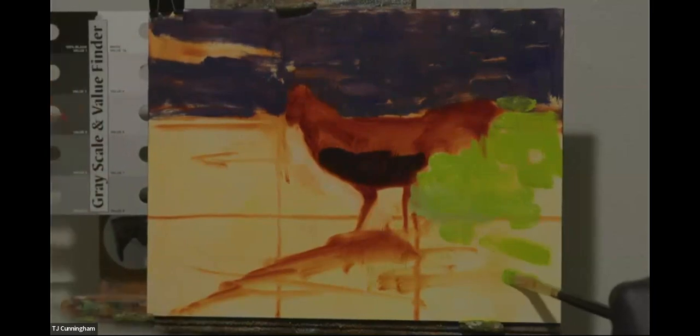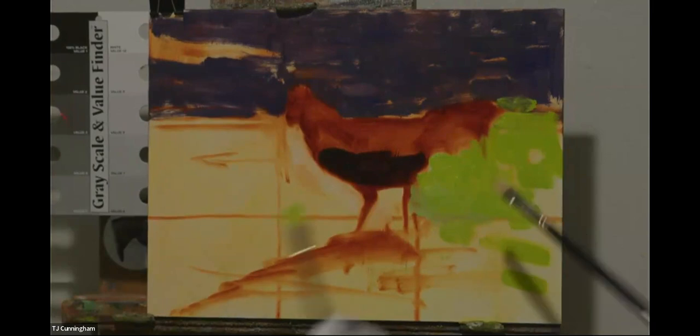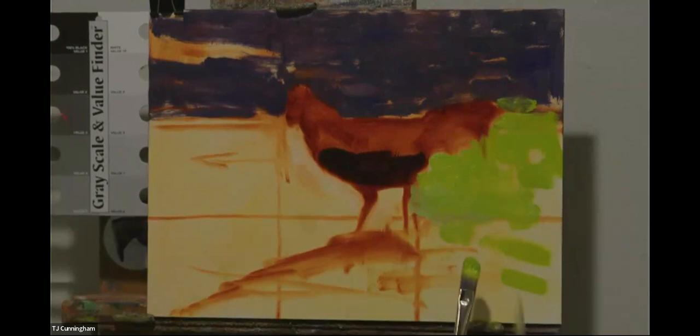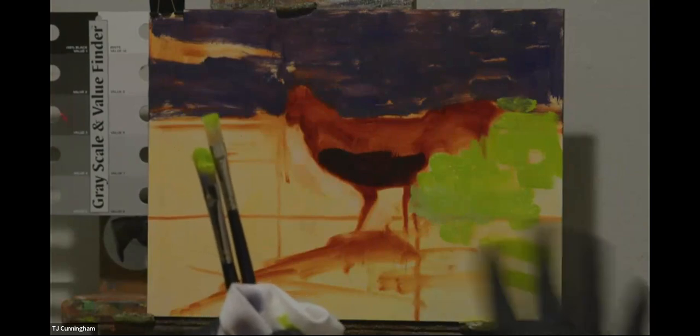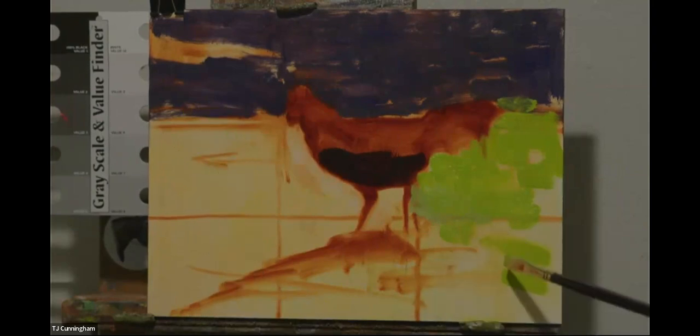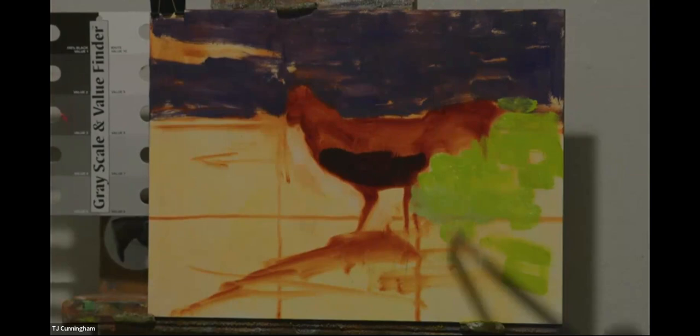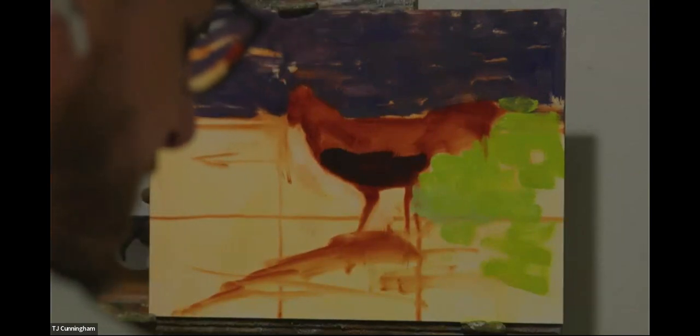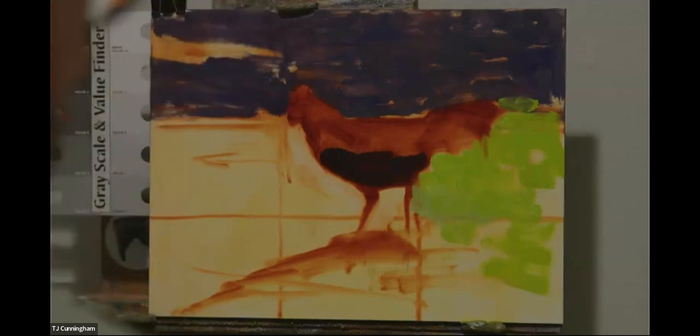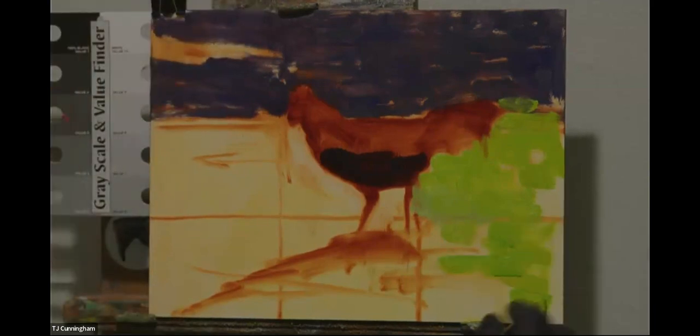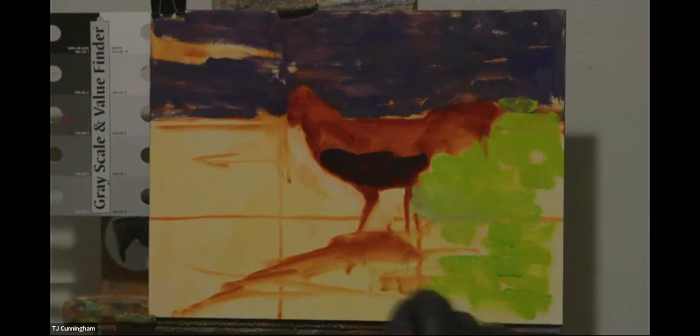The edges are a lot more sharp because you just have a sharper edge when you don't have those bristles curving away from the point of impact. So a lot more chiseled strokes with flats, a lot more soft strokes with filberts. And since I'm blocking in, I don't want things to get too harsh in the edge work. These filberts are perfect.